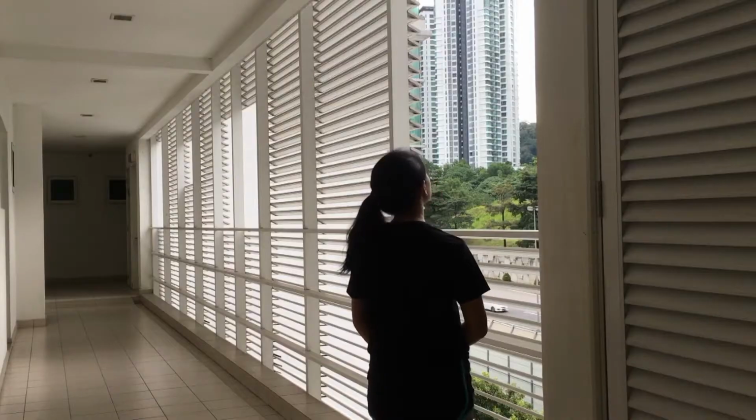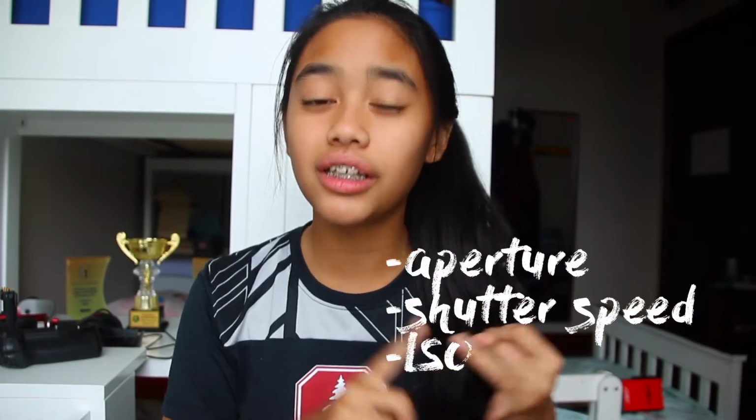1. I go out, because home is usually not interesting. 2. I find something that's pretty. 3. I set up my angle. 4. I look around to see the lighting. And 5. I adjust 3 things that affect the exposure: the aperture, the shutter speed, and the ISO.